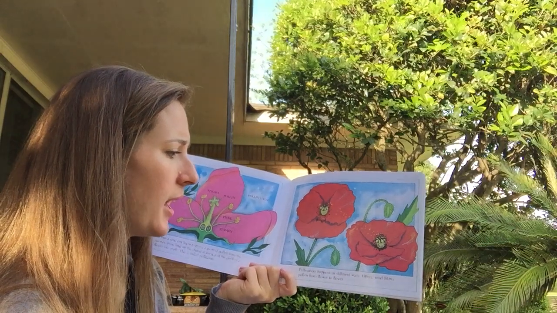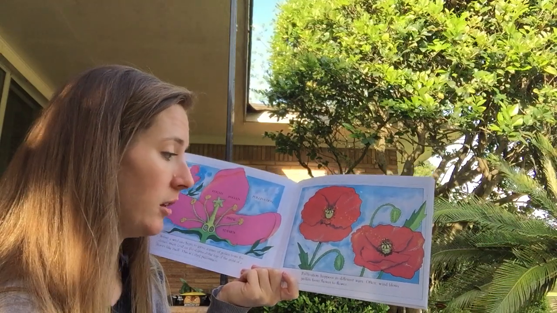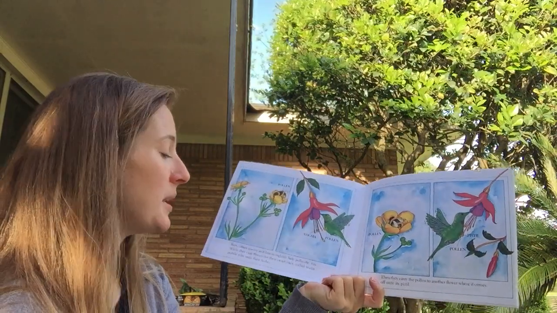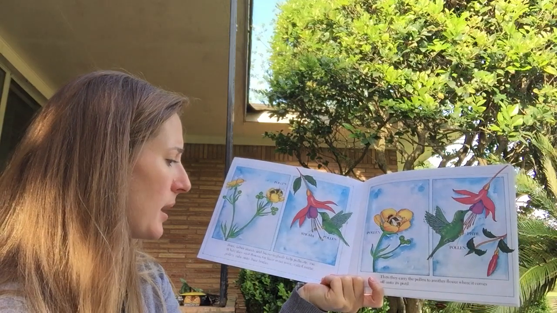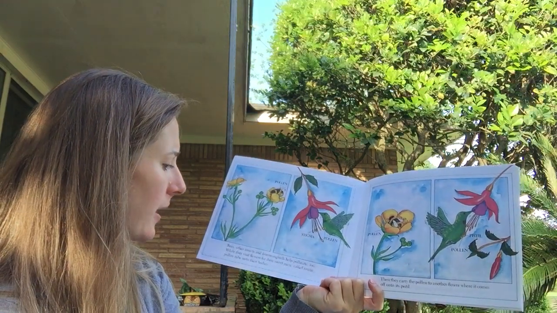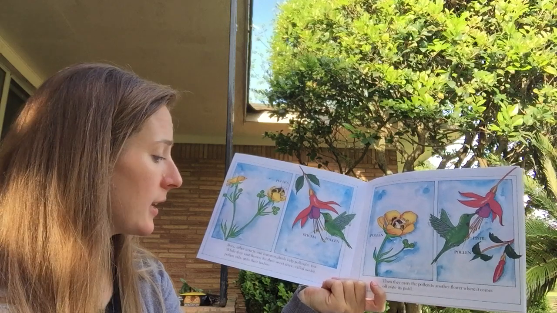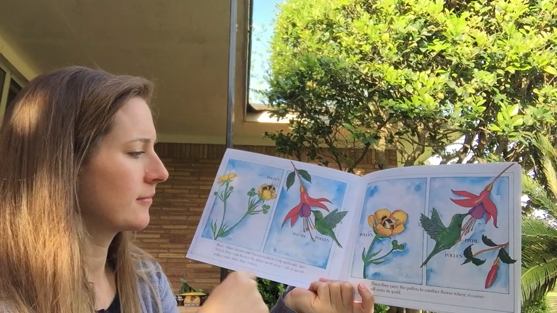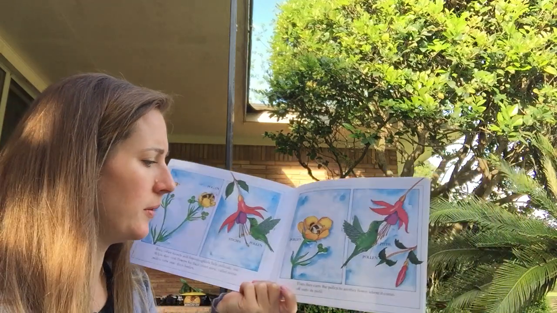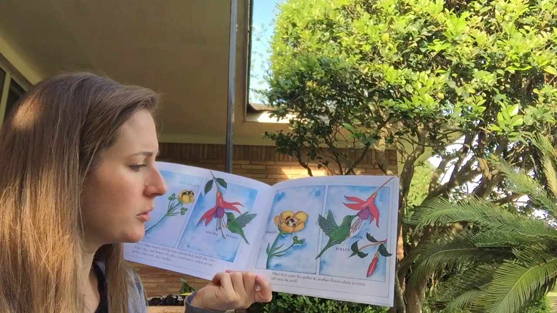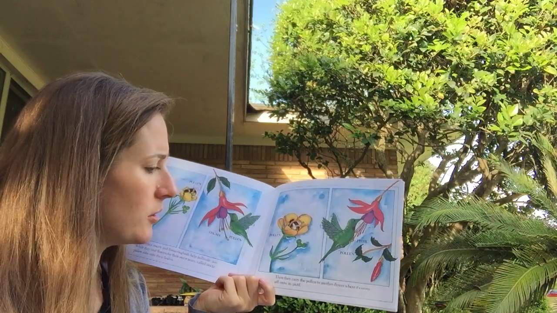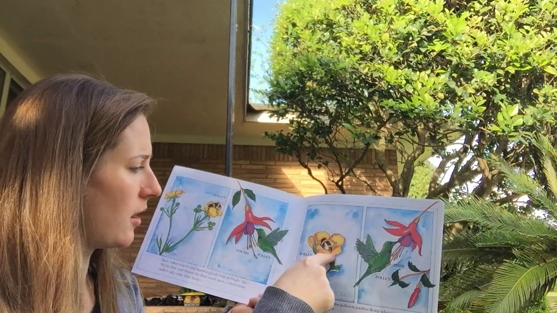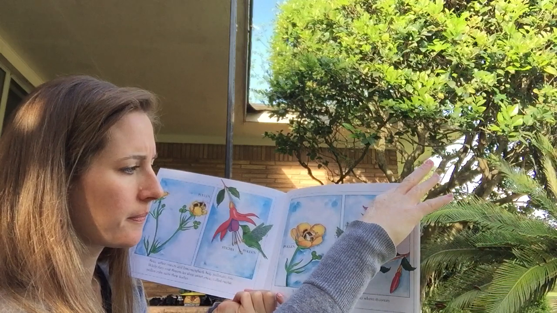Pollination happens in different ways. Often, wind blows pollen from flower to flower. Bees, other insects, and hummingbirds help pollinate too. While they visit flowers for their sweet juice, called nectar, pollen rubs onto their bodies. Same with hummingbirds, that's pretty cool. Then they carry the pollen to another flower where it comes off onto its pistil. Okay, so the bee is taking the pollen from flower to flower, and so is the hummingbird.